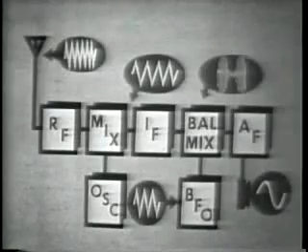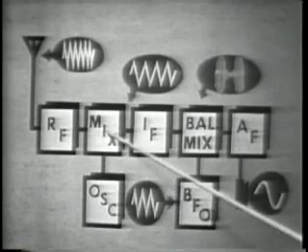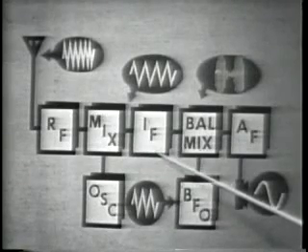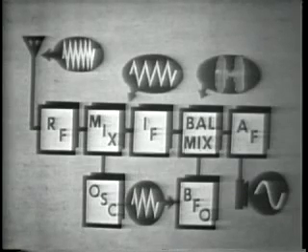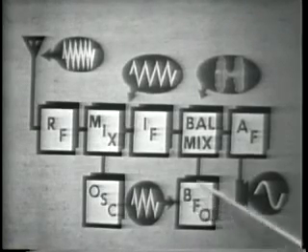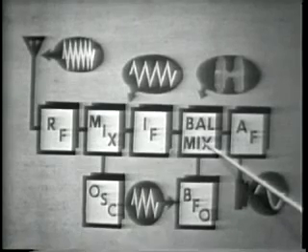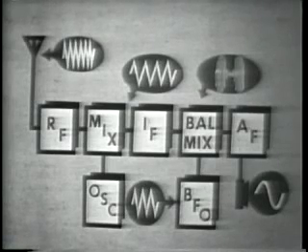At the receiver, the sideband is processed through the standard RF amplifier, mixer, and IF stages, just as in a conventional AM receiver. The detector has been replaced by a BFO and a balanced mixer, which inserts a reference frequency to mix with the single sideband IF.